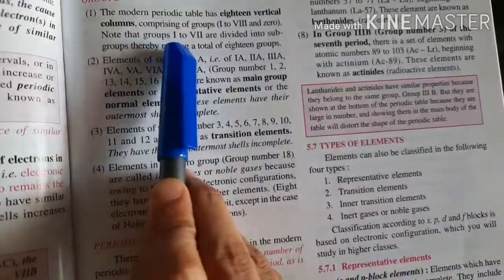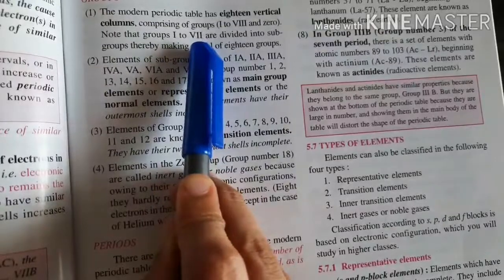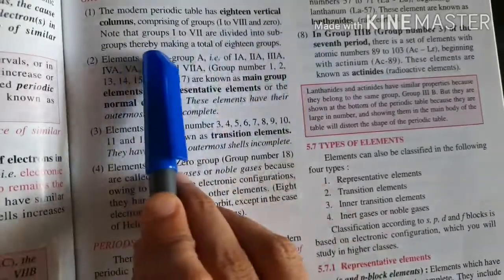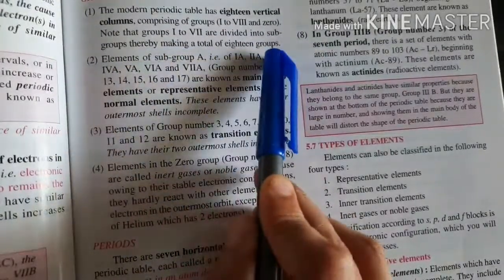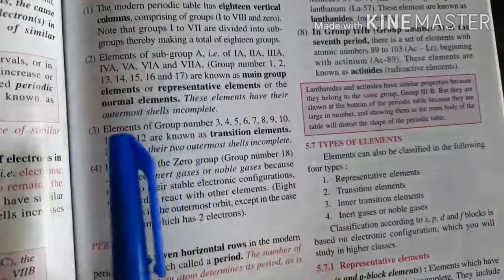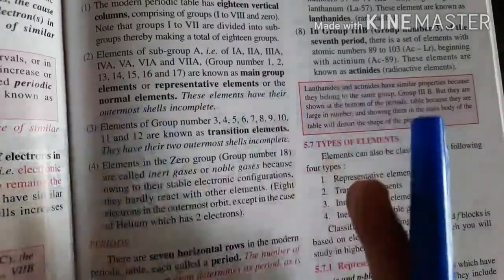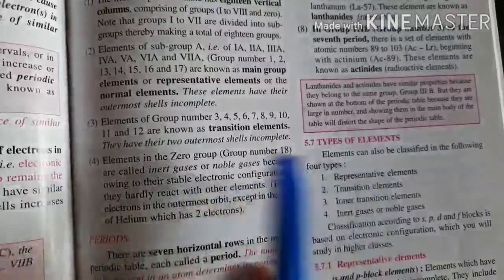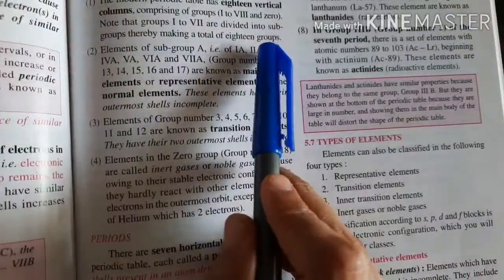Now, groups 1 to 7 are divided into subgroups, thereby making a total of 18 groups, which means that those in a subgroup are now considered single, individual groups. So that's why there are 18 groups.